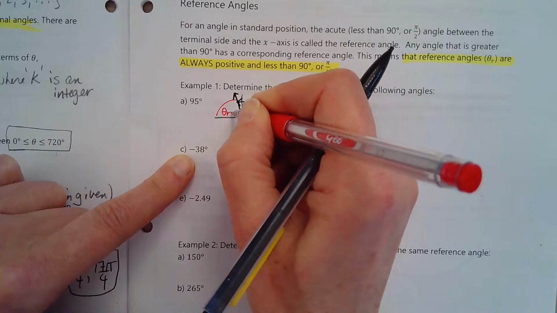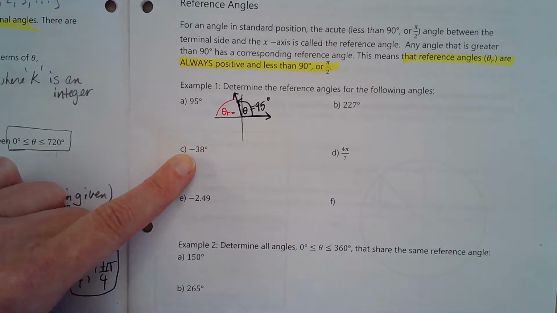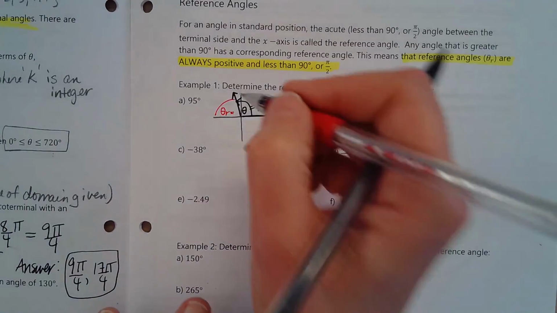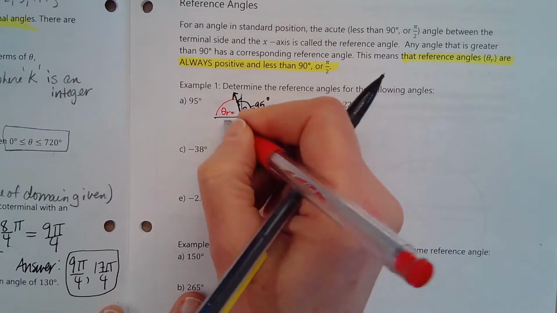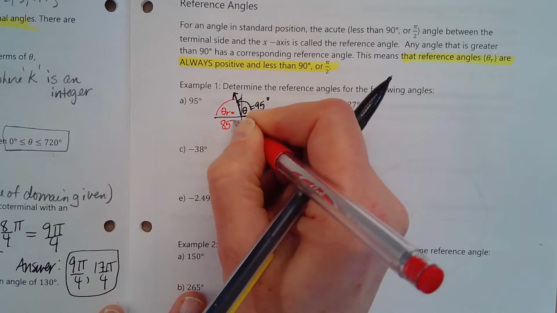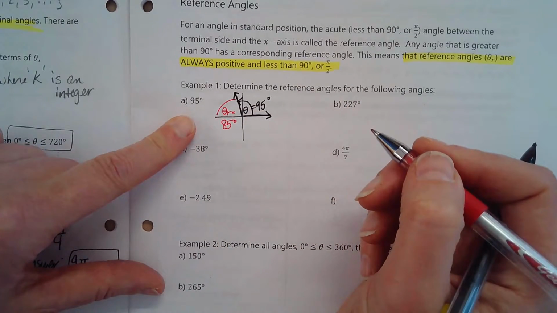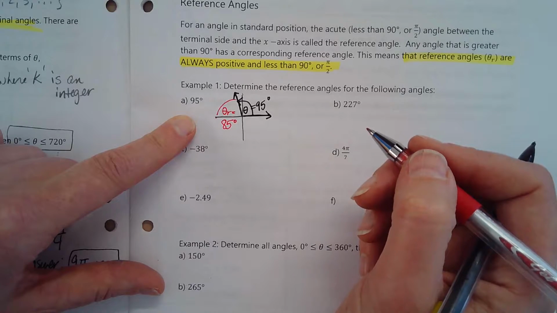This is the reference angle. What would the reference angle be? It's the distance between the terminal arm and the closest x-axis. 85. It's 85. Okay, how did you come up with 85, Eduardo? 180 minus whatever the angle is.